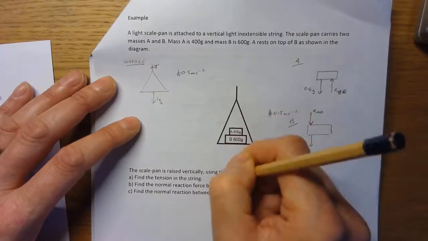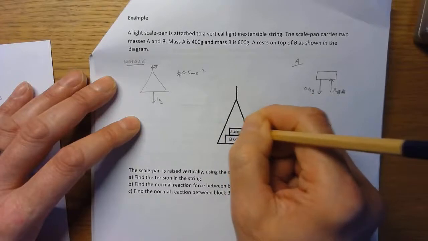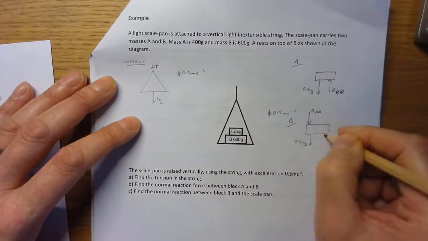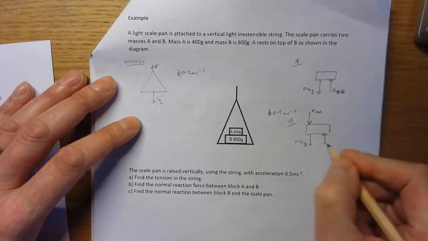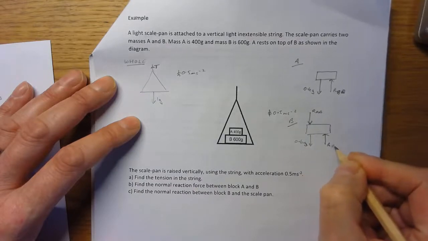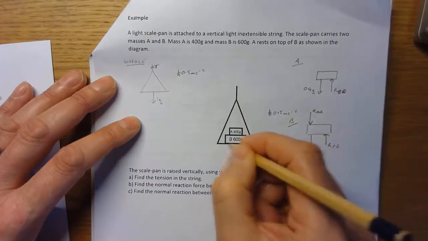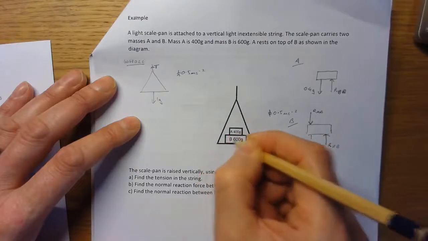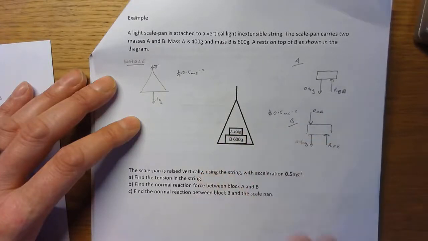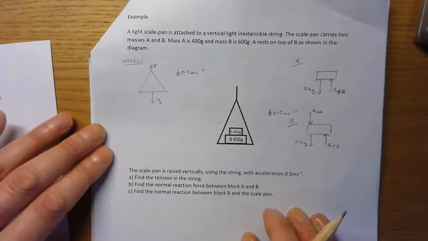Now there is also an effect from the scale pan acting on B. So it's got its weight acting down, it's got a force from A acting down, but it's also got a reaction force from the pan onto B. B is resting on the bottom of the pan, so there is a force acting up from the pan on B.